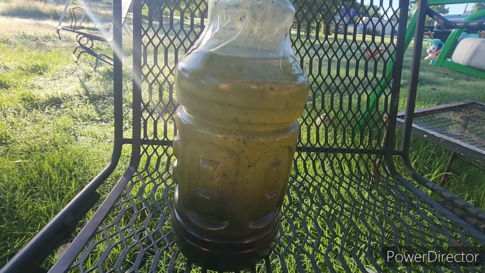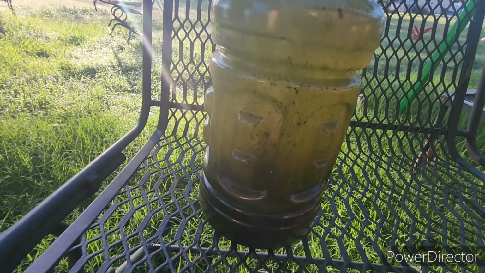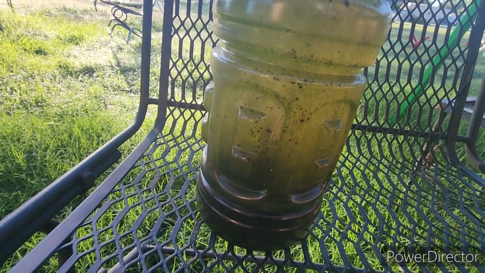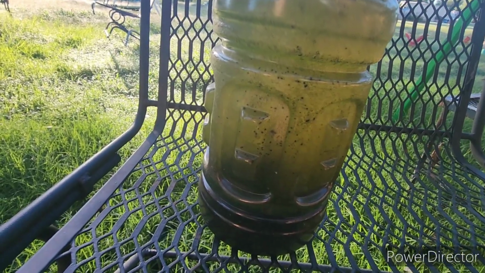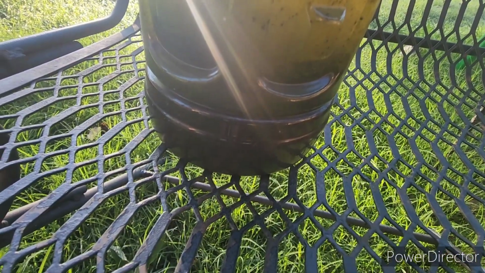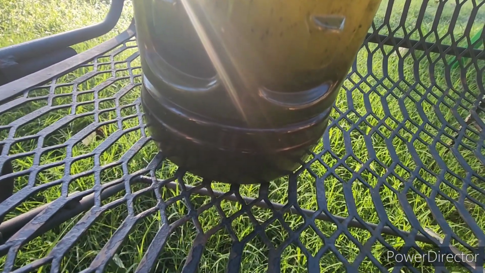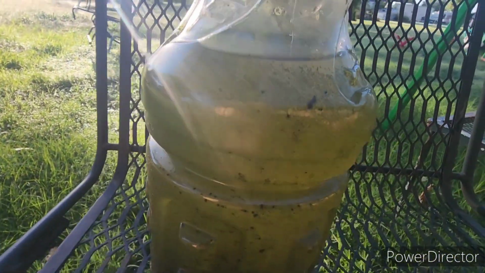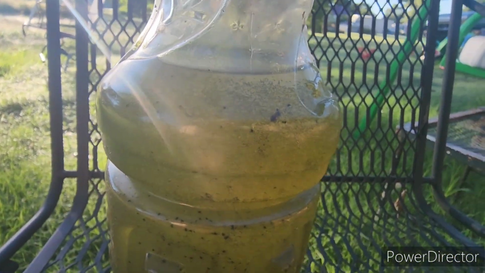Right off the bat, you'll see that it has a significantly higher amount of algae than the other ecosphere, and that's because it receives more direct sunlight. In the substrate, there is also algae, but don't worry, because that's normal in ecospheres. And in this one, we actually have snails. So this is a small bladder snail.